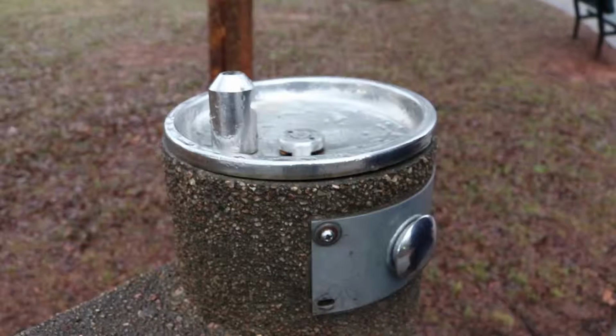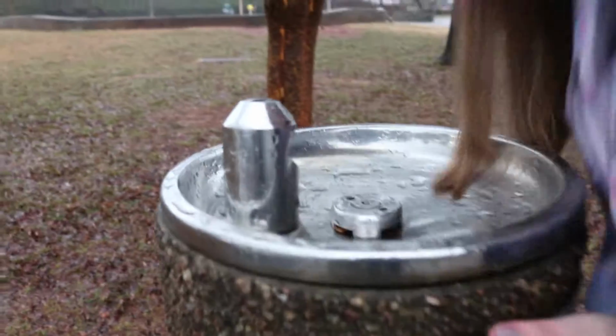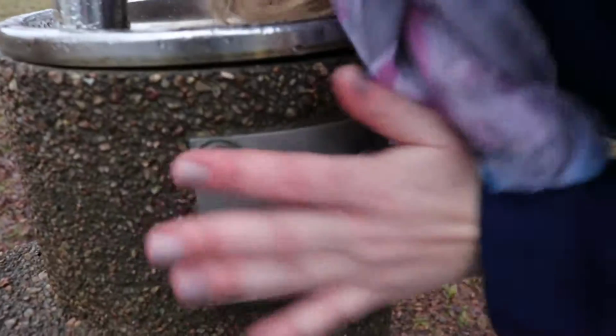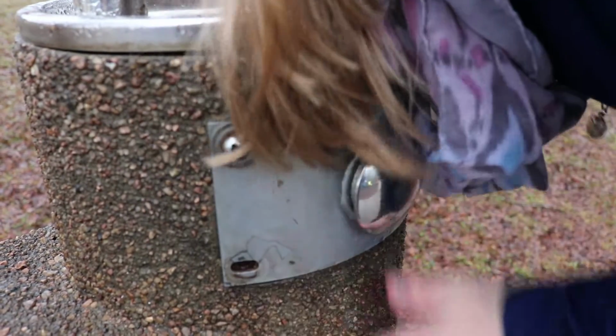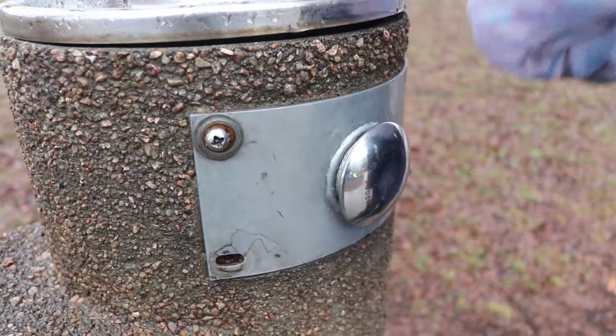So the next kind of shot is a medium shot. Make sure that you have not really close detail, not really far away, but just something right in the middle. The final shot is a detail shot. Well, we were going to get a shot of water coming out, but it's not working. So we'll settle for the button instead.